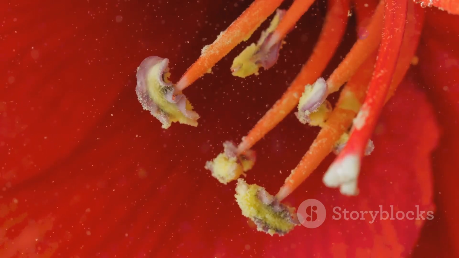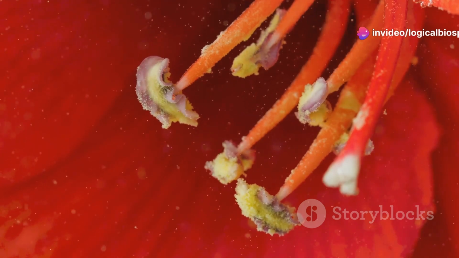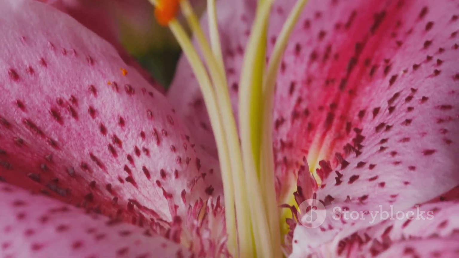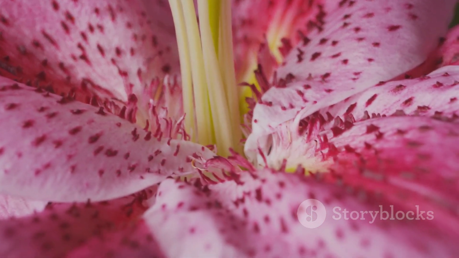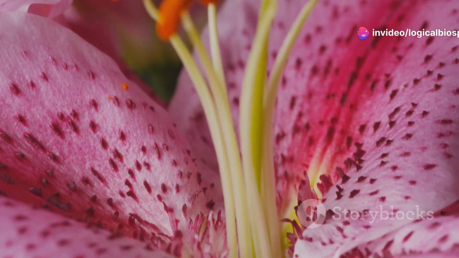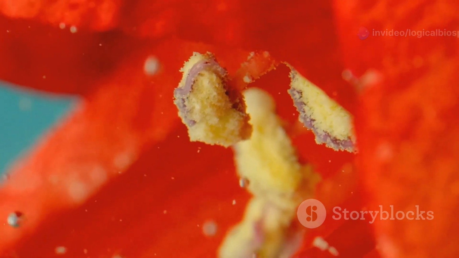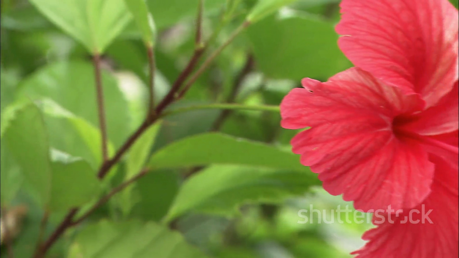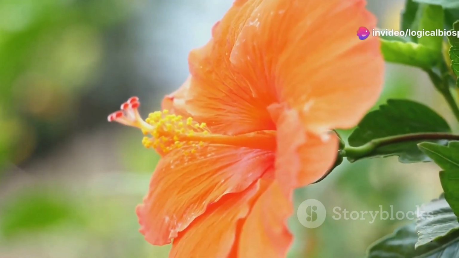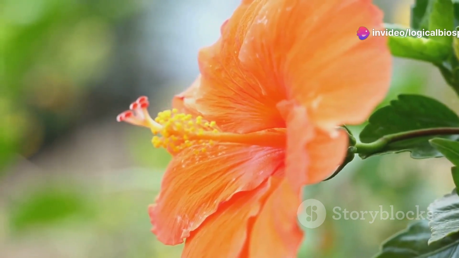Stamens. The male reproductive part, consisting of the anther, which produces pollen, and the filament. Carpels. The female reproductive part, consisting of the stigma, which receives pollen, the style, which connects the stigma to the ovary, and the ovary, which contains ovules. A complete flower has all four whorls: sepals, petals, stamens, and carpels. For example, hibiscus.